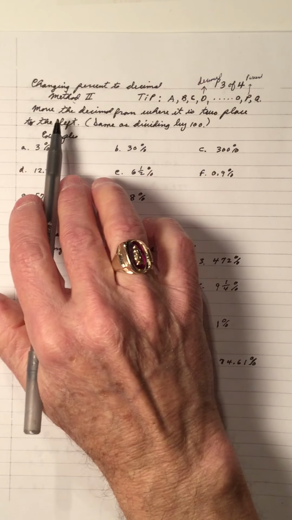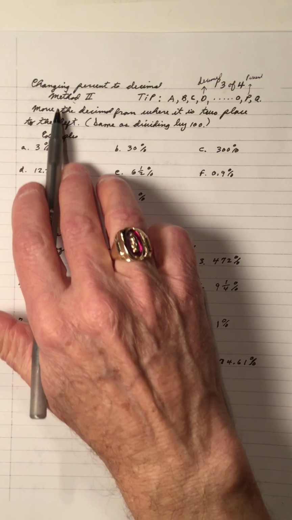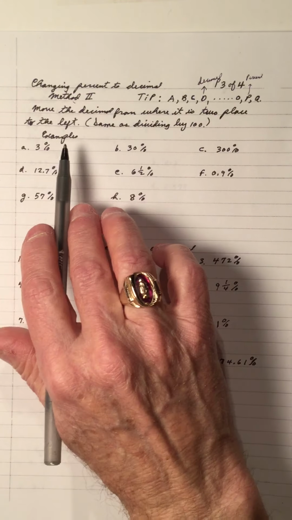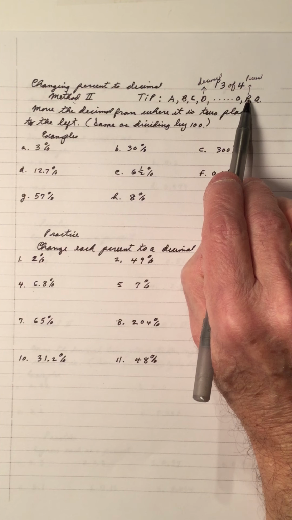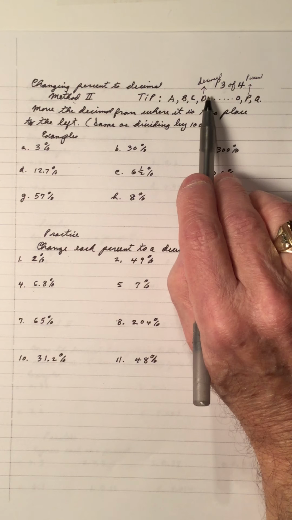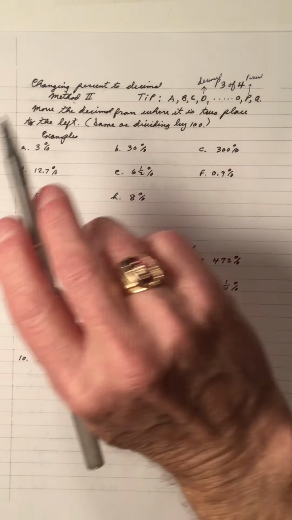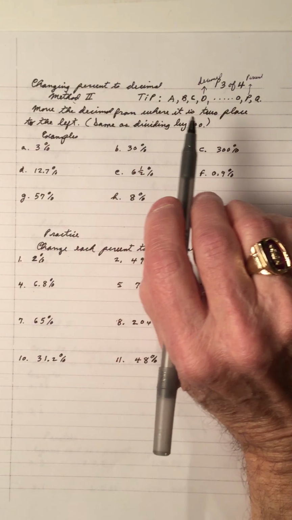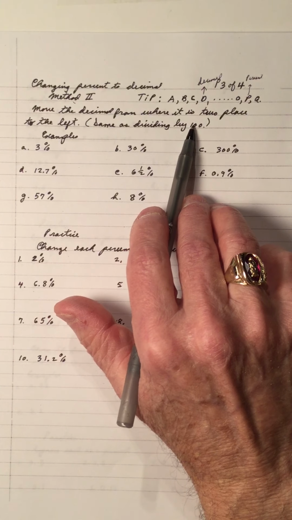When you're changing percent to a decimal, you're moving the decimal point 2 places to the left. If you look at the letters in the alphabet, P going to D is moving left. So it moves 2 places left. Think about this little tip. Remember, when you're moving 2 places, you think about dividing by 100.